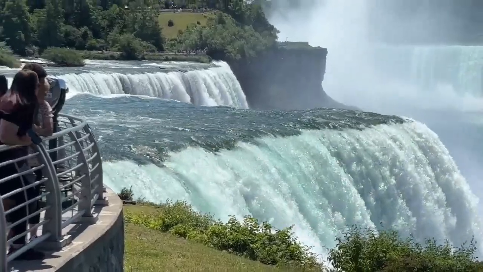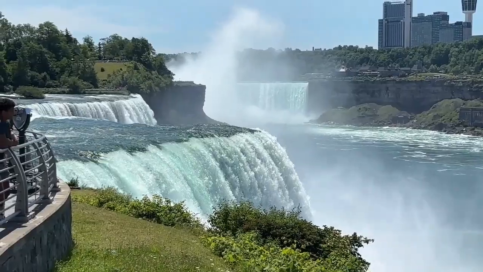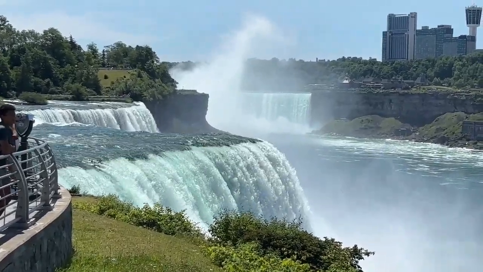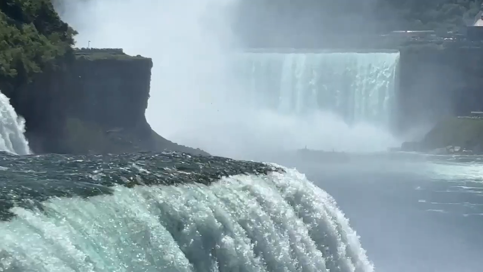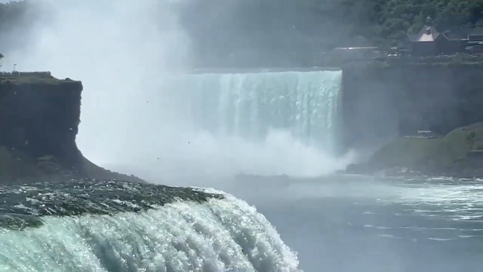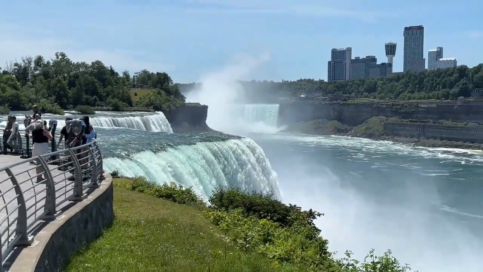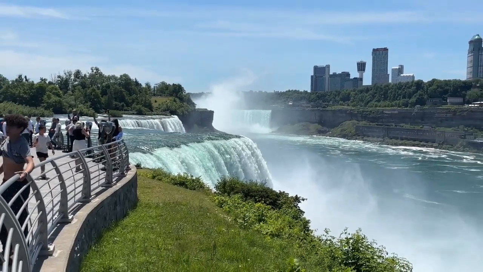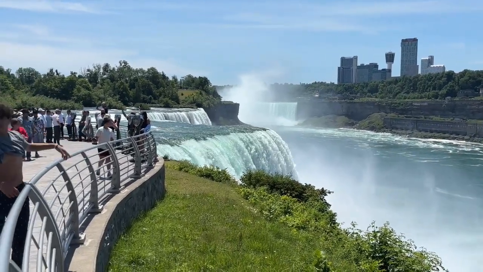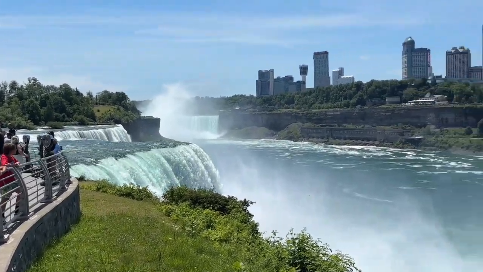But we're going to try and get some better angles. So the last time we was here, I don't think we did any video. That's what they call the Horseshoe Falls, the Canadian side. They reckon the Canadian side's prettier, because obviously you get a better view looking across the water at the falls. But we'll get some good pictures shortly.